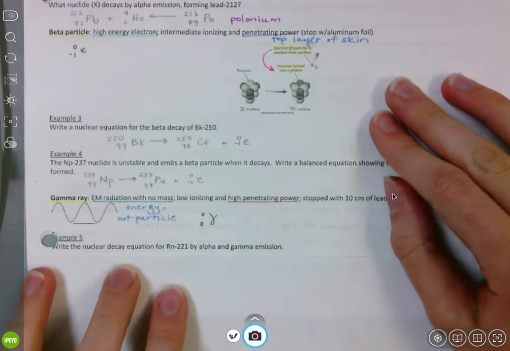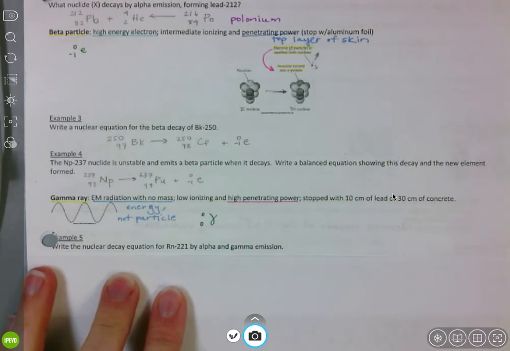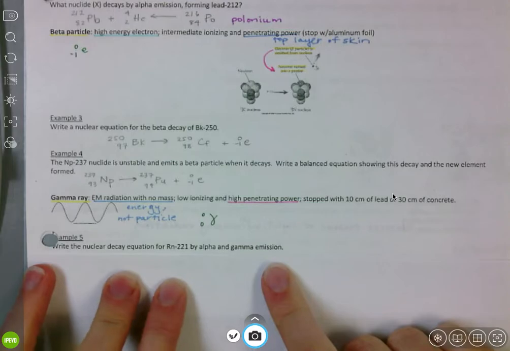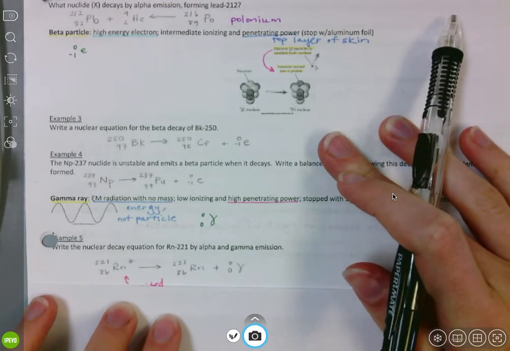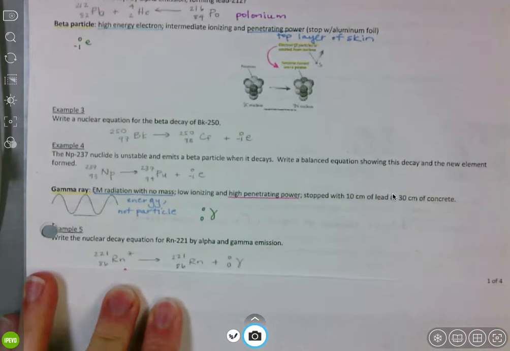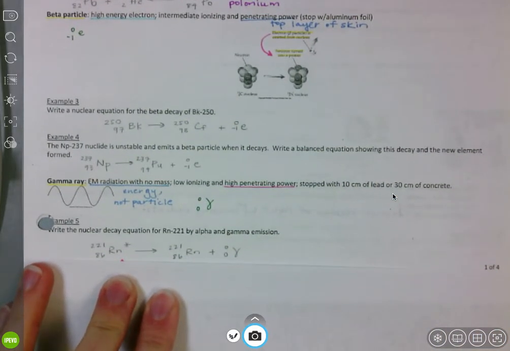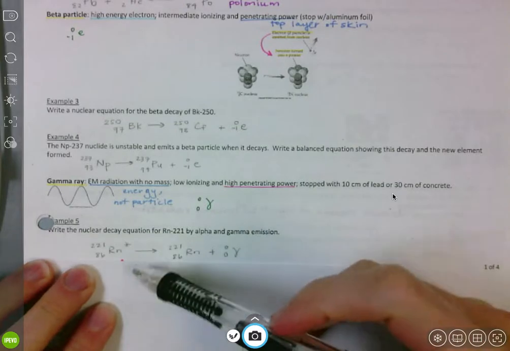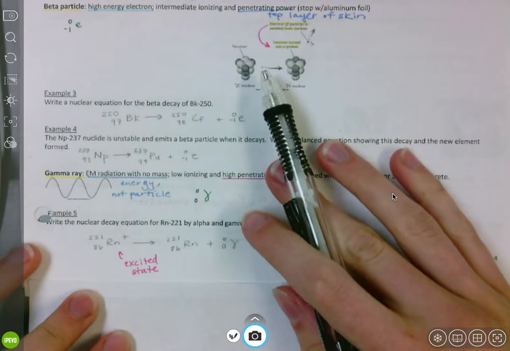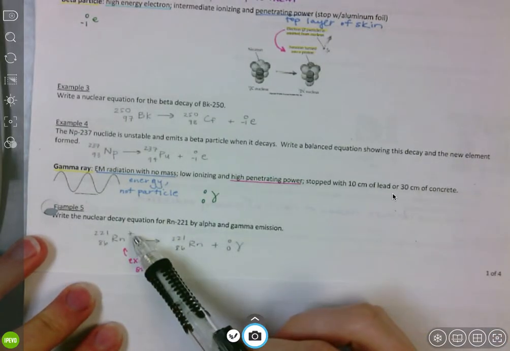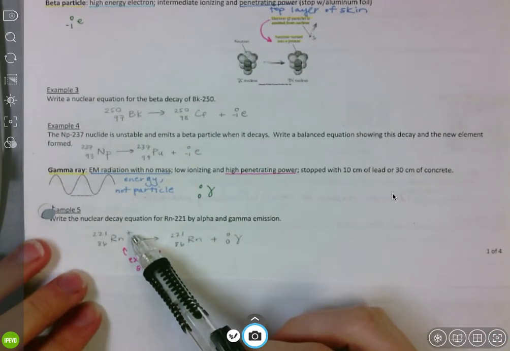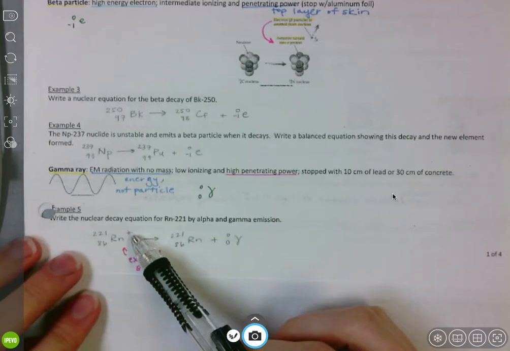All right, example number 5. Write the nuclear decay equation for radon-221 by alpha and gamma emission. So how we are going to specify that a nucleus is unstable, or in the excited state, is we're going to put a little asterisk, especially with gamma emission.